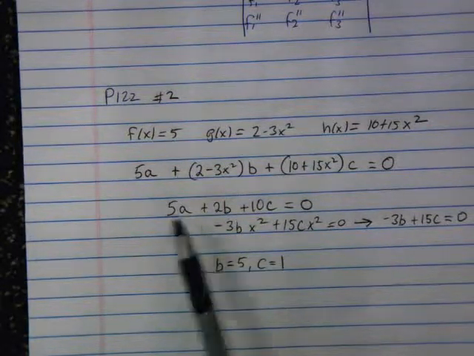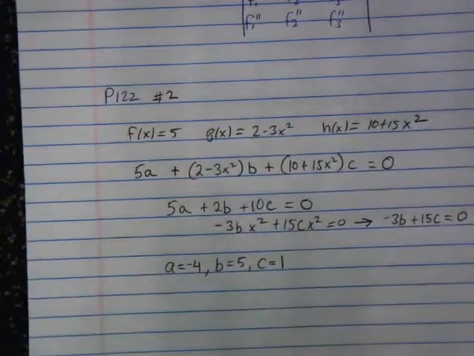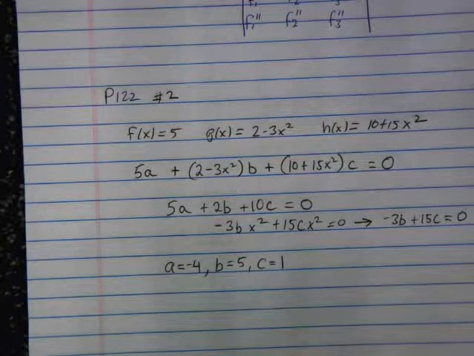A would have to be negative 4 to make it add up to 0. So you're kind of able to solve that system of equations in your head. That's all you have to do for that question. Questions on that? We should have a lot of those.